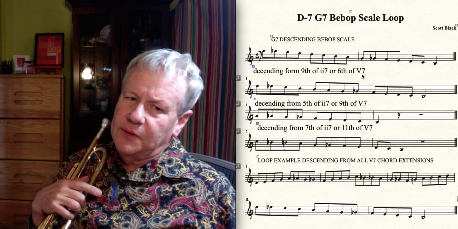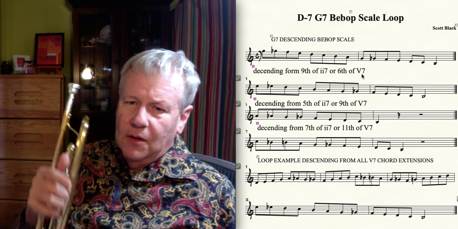If I come down from the 9th of the dominant chord, as indicated here in line 3, A flat, G, F sharp, or G flat, F. This is the way jazz players tend to do it the most, where they'll go chromatically from the 9th down to the 7th. I don't have to do that.